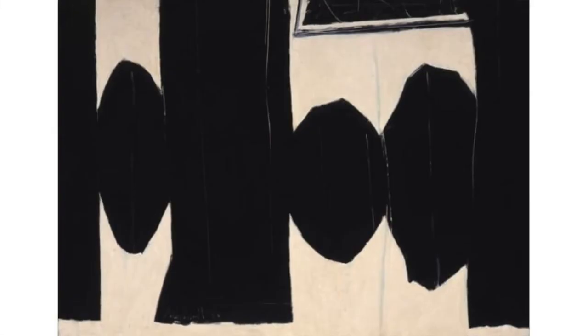Robert Motherwell. The art pieces of this artist were very significant and different compared to the others, because he didn't use a lot of colors compared to the other artists. This is important because his artworks were not as complex as the other ones.